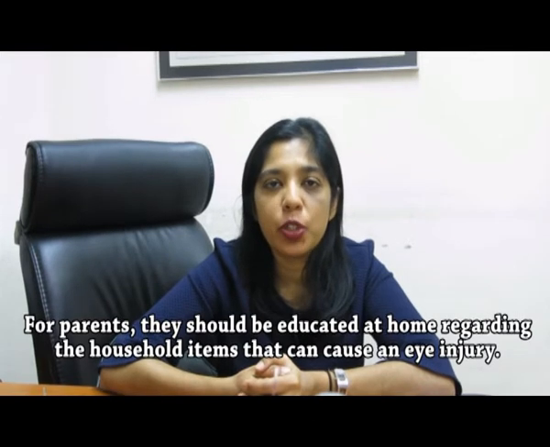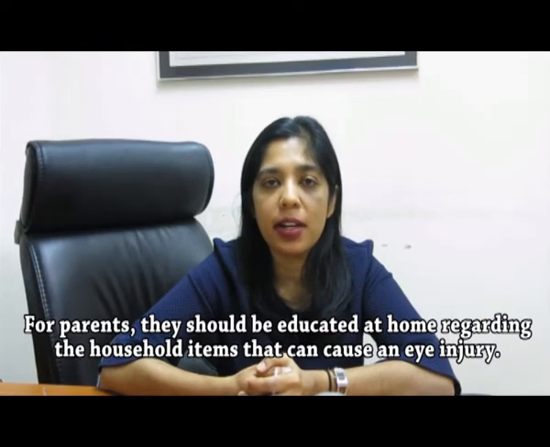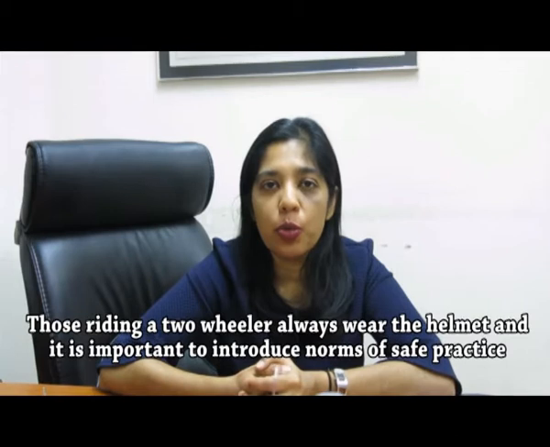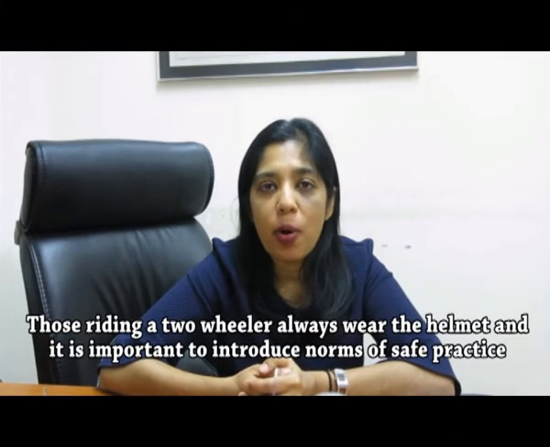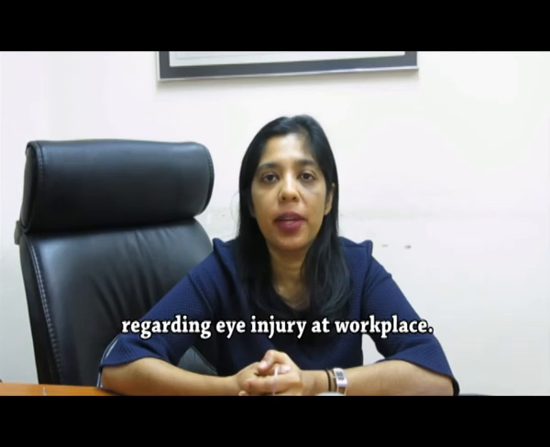For parents, they should be educated at home regarding the household items that can cause an eye injury. Those riding a two-wheeler, always wear a helmet. And it's important to introduce norms of safe practice regarding eye injuries at the workplace.